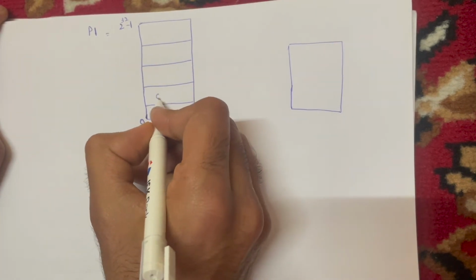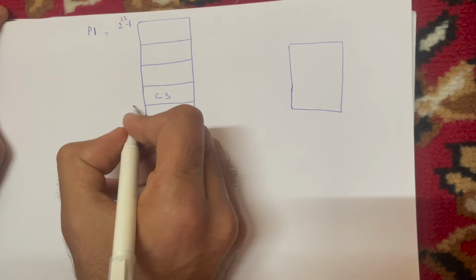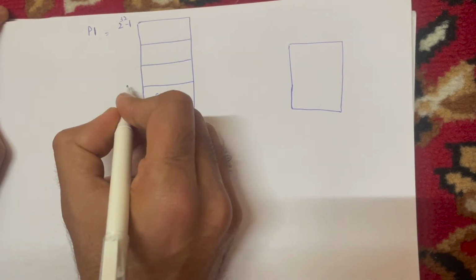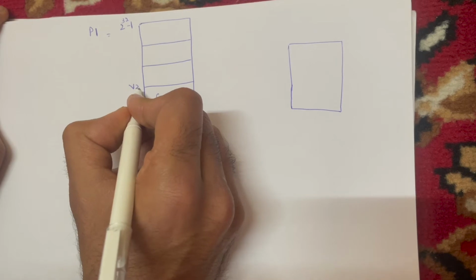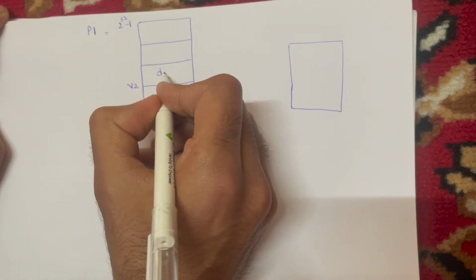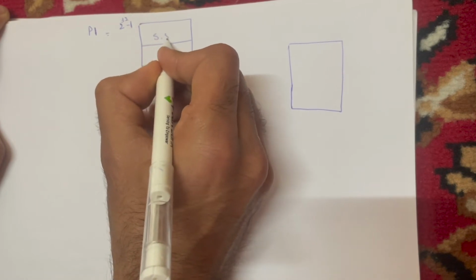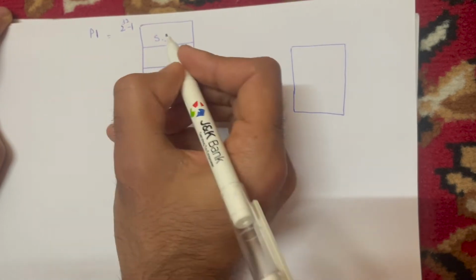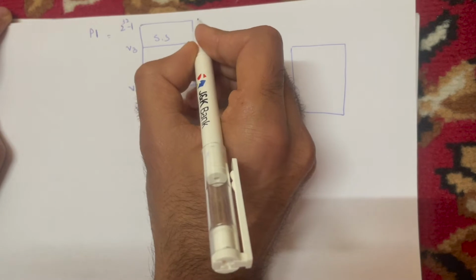This is the code segment. Let's suppose its virtual address starts at V1 and its top virtual address is V2. And this is our data segment, or we can say stack segment. The stack segment's address starts at, let's suppose, V3 and ends at V4.